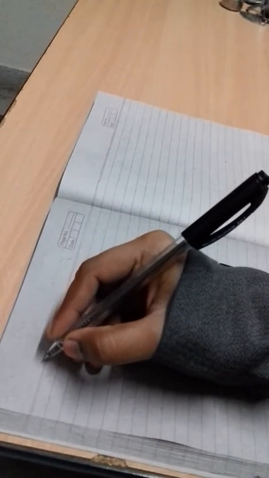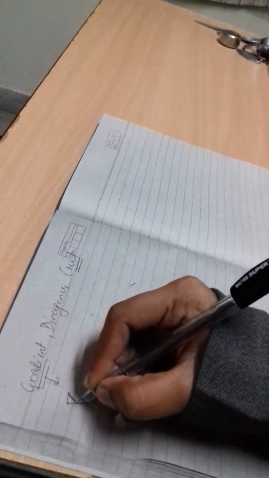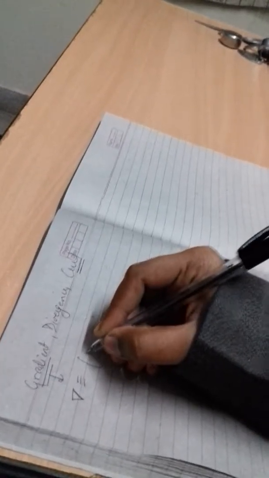So today we will talk about what is gradient, divergence and curl. So friends, what is gradient? Actually it is nothing. Gradient is represented by this del, that is equal to this operation, right?